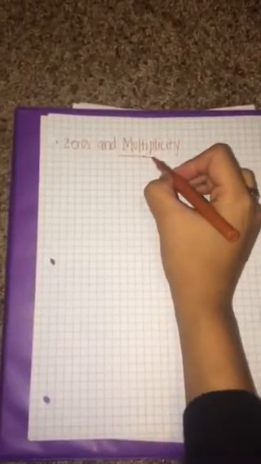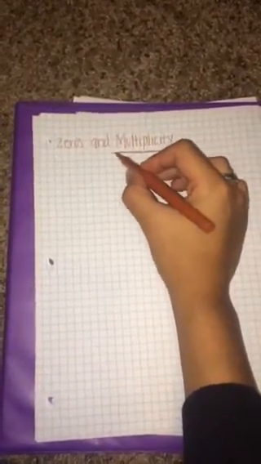So let's first start by writing out what we're looking for, zeros and multiplicity. We already know what the zeros are, but something you probably haven't heard of is multiplicity.